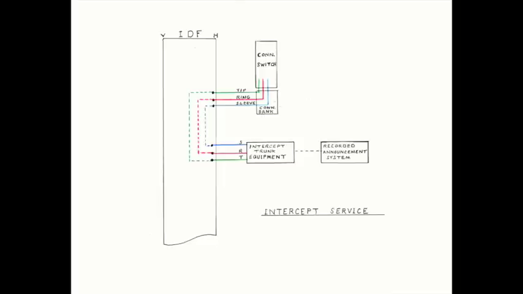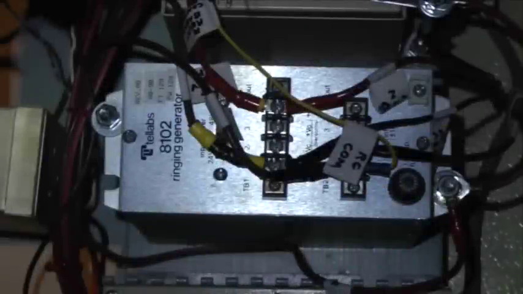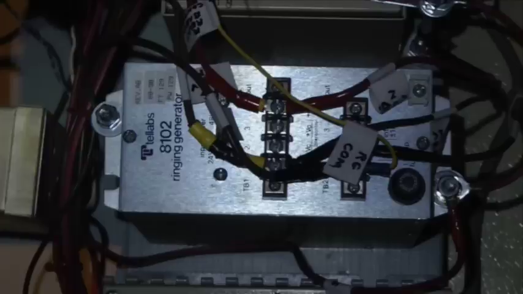Now let's start taking a look at the ringing functions on a call to an in-service number. In my step-by-step demo unit, ringing current is supplied by a Tel Labs Model 8102 ringing generator. It outputs a continuous 20 Hz alternating current at 105 volts.